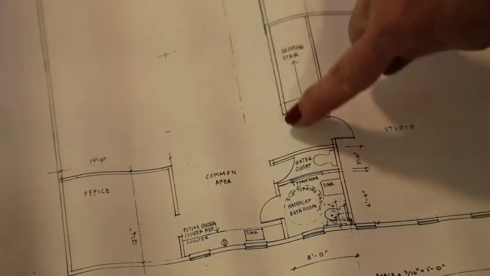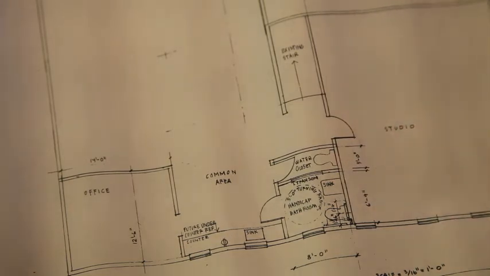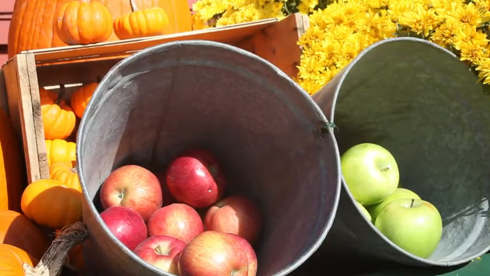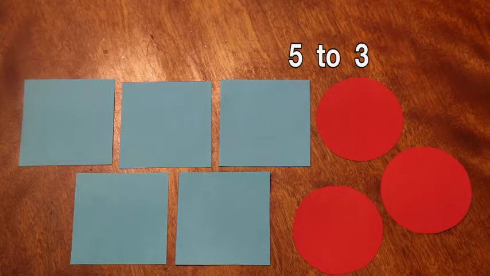At some point, you've probably created or seen a model in the form of a drawing or diagram to illustrate something. It's also possible to create models of ratios. Given the ratio of 5 to 3, let's create a model using squares and circles. On the left, we have 5 squares, and on the right, we have 3 circles. This illustrates the ratio 5 to 3.